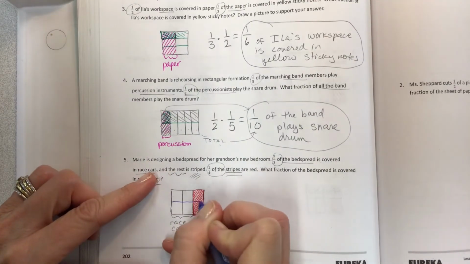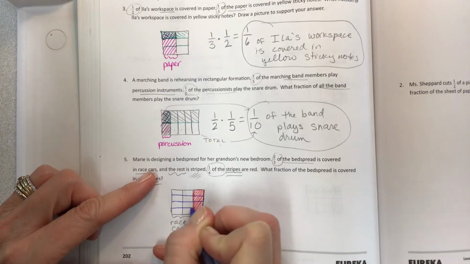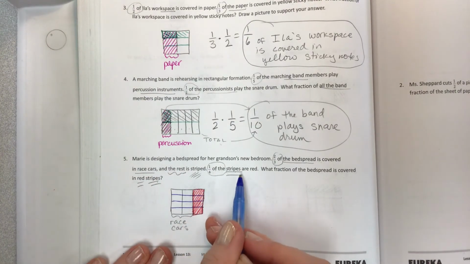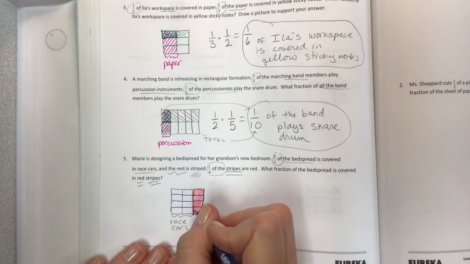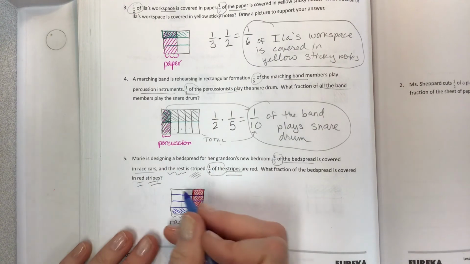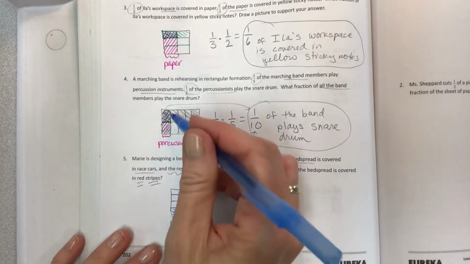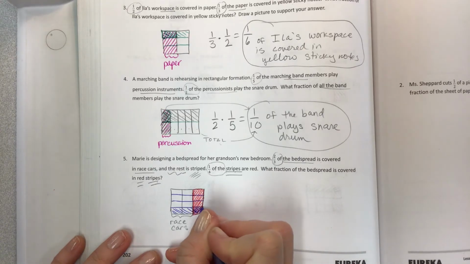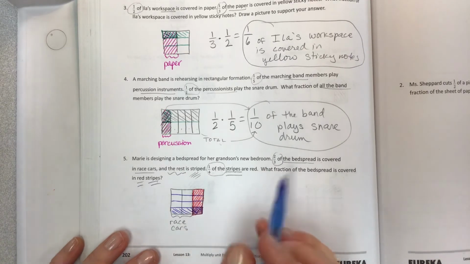Make fourths going across. 1/4 of the stripes are red. It doesn't matter if you do the top or the bottom. I've done the top on these, but I'm doing the bottom here. It does not matter.